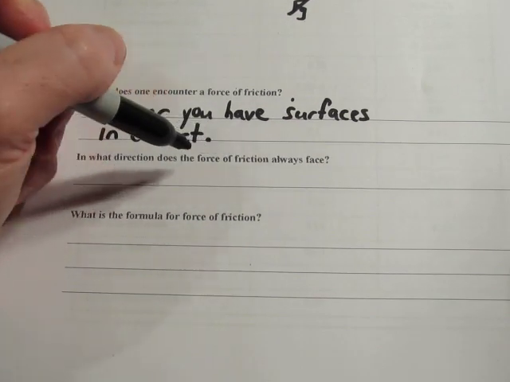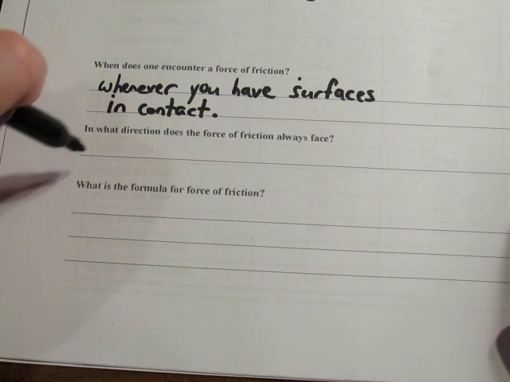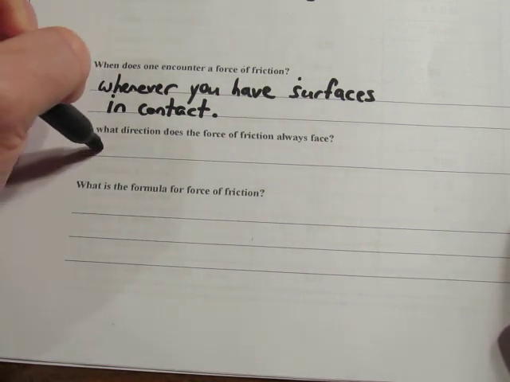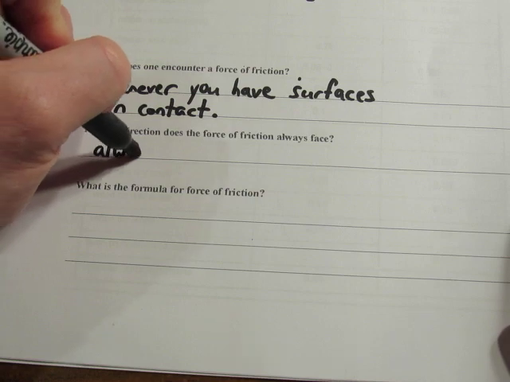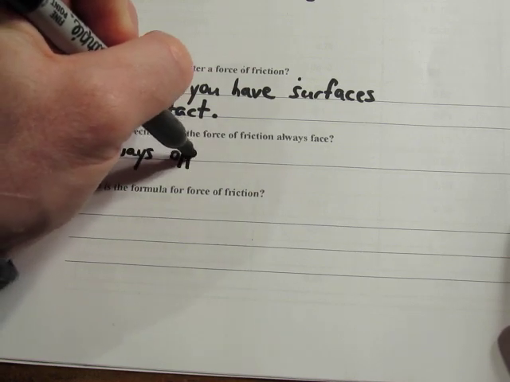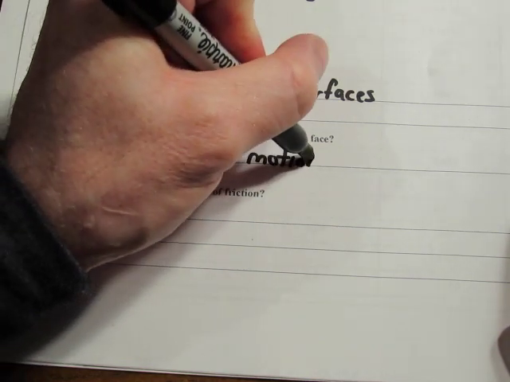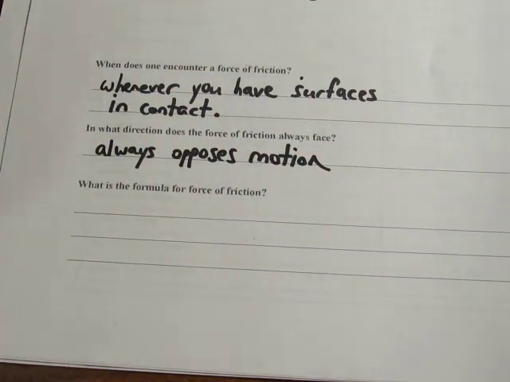In what direction does the force of friction always face? This is one force that we always know the direction. It always opposes motion. When you know which direction an object is moving, friction is always completely backwards.